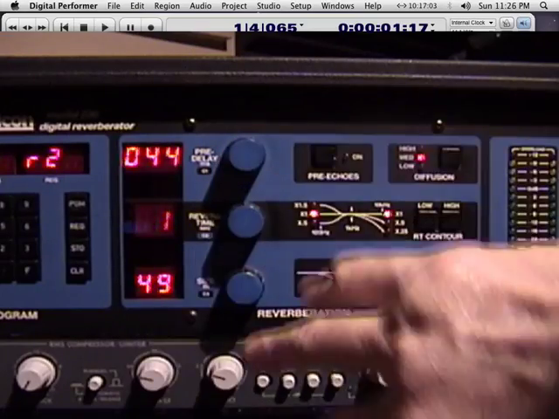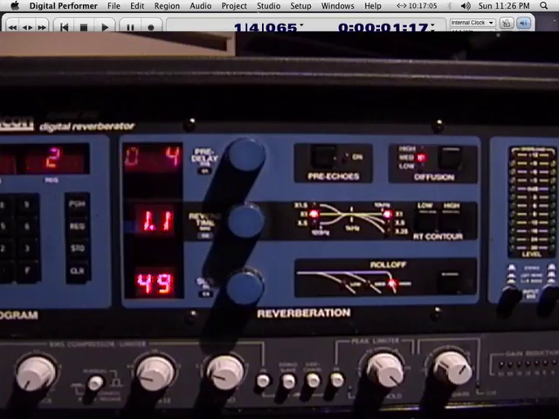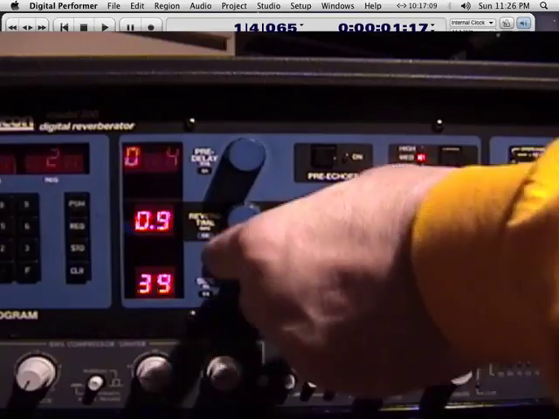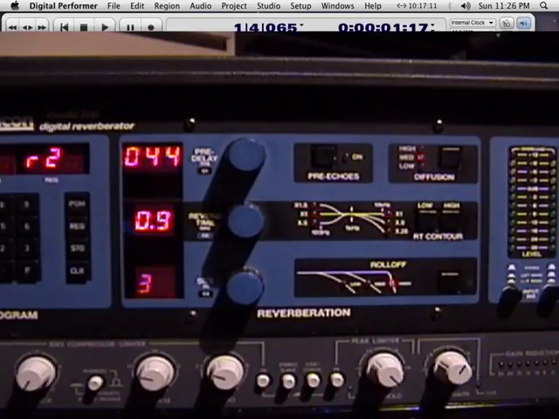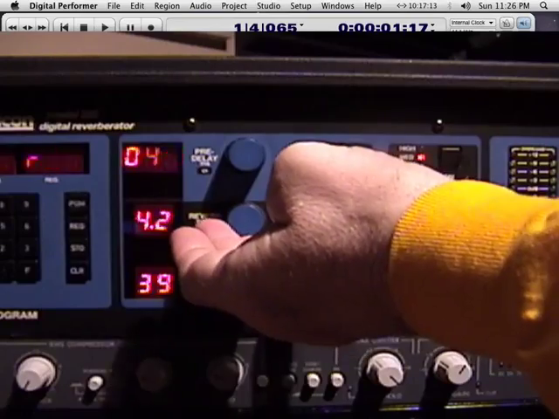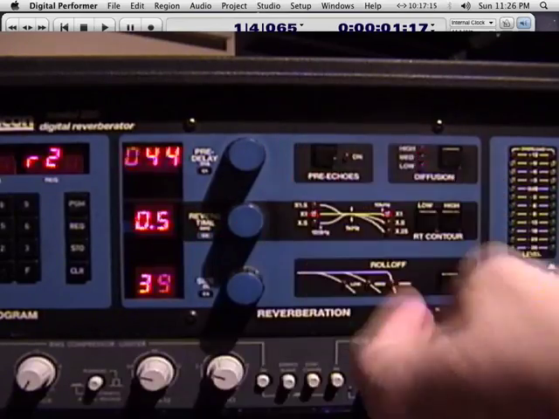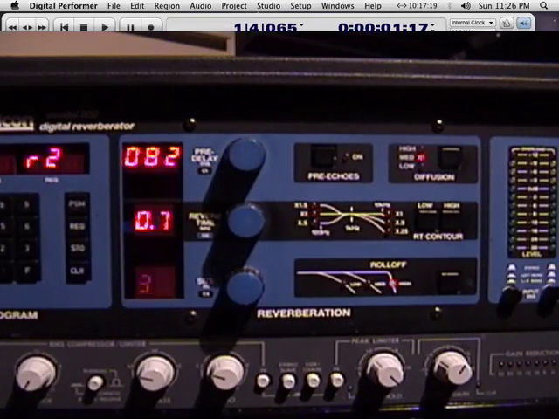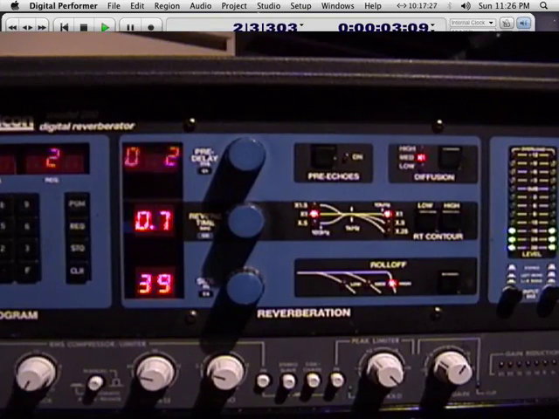But anyway, that's the 3 main settings of any reverb. The room size, and this is in square meters, the reverb time in seconds, and pre-delay in milliseconds. Anything over about 80 or 90 or 100 milliseconds pre-delay, you're going to really notice some bad settings. And in context, that wouldn't be too bad.